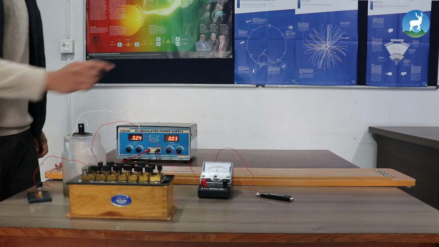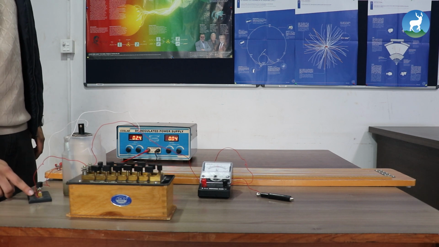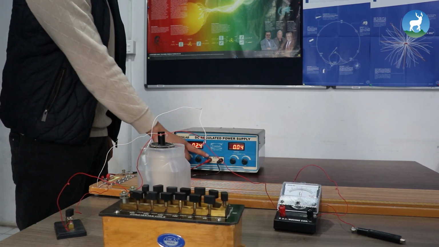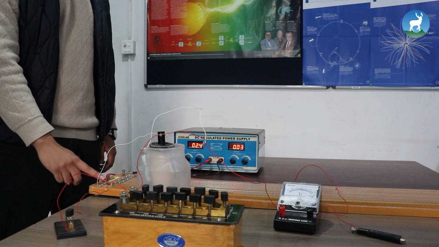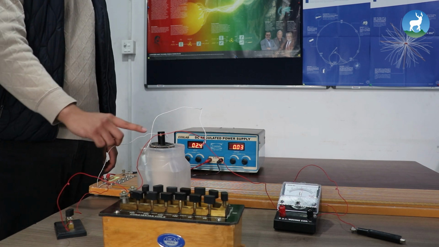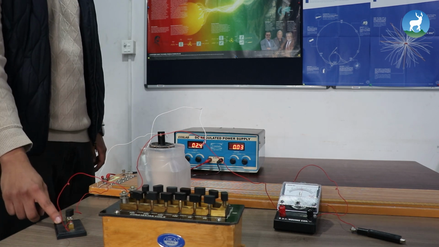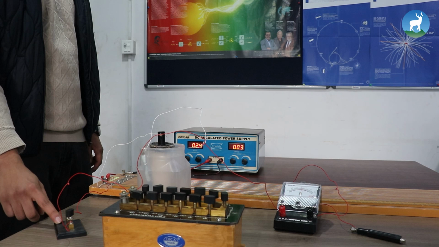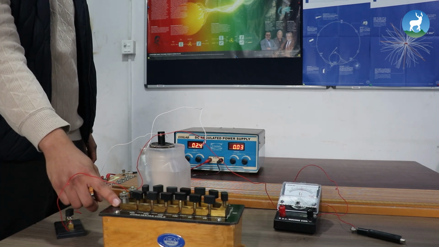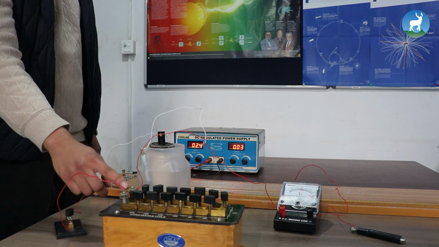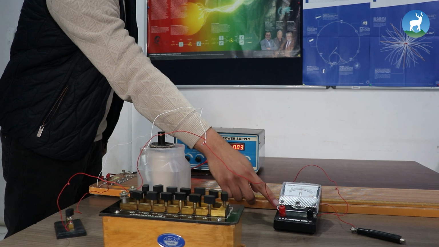Connect the cell, galvanometer, power supply, resistance box, and keys as shown in the figure. Here, the positive terminal of the power supply is connected to the terminal Q of the potentiometer. Q is again connected to the anode of the cell and to the key. Now, from key 1, a connecting wire is joined to the resistance box, which is again connected to the positive terminal of the galvanometer and the cathode of the cell.